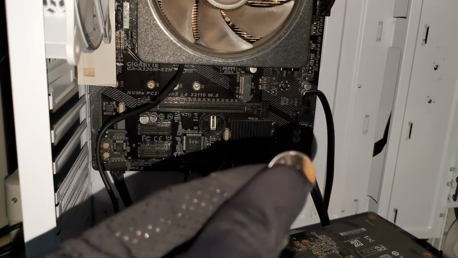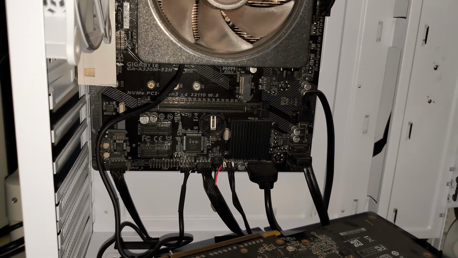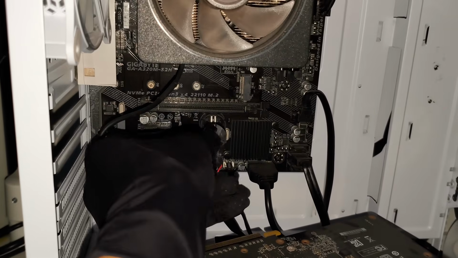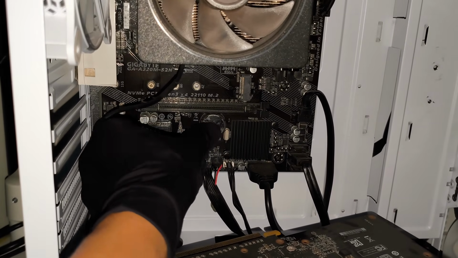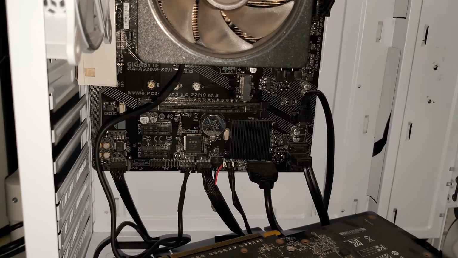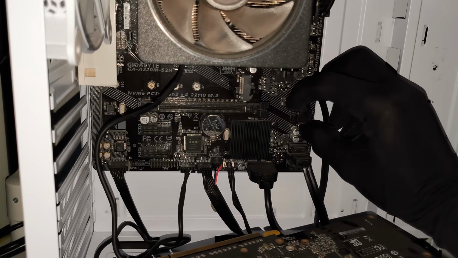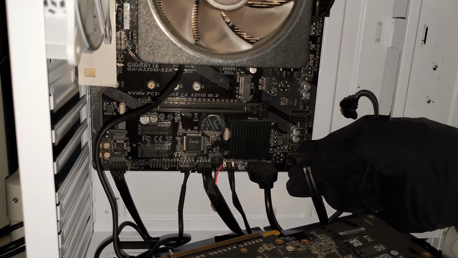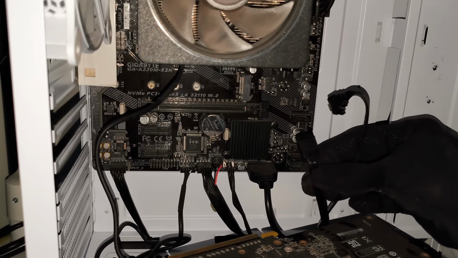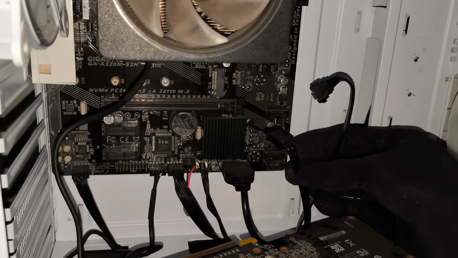Replace the CMOS battery of the motherboard with a new one. Check the SATA cable connection, make sure inserted correctly, and try remove the other hard drives except for the one hard drive that has the OS installed.